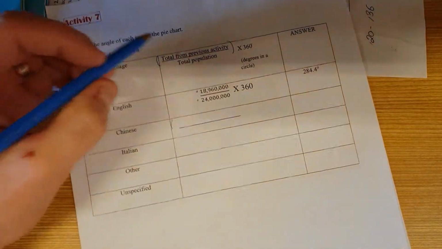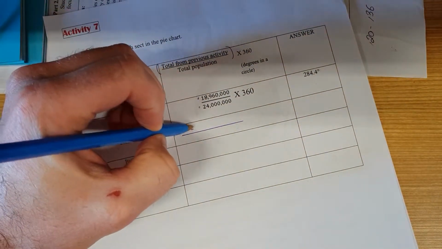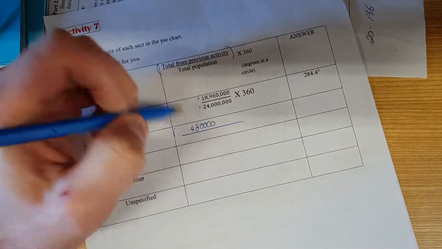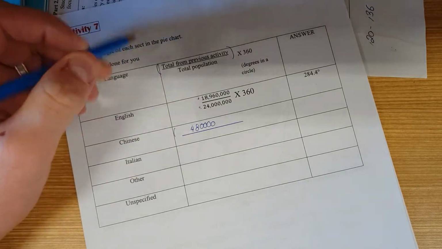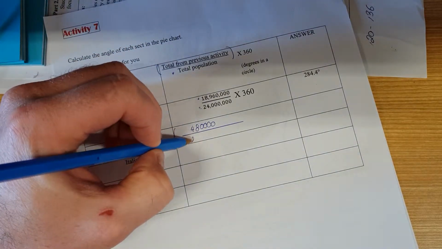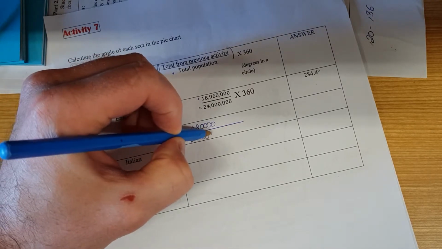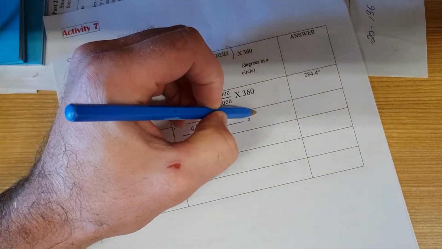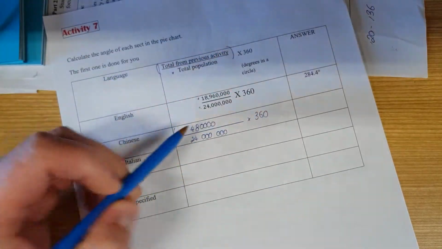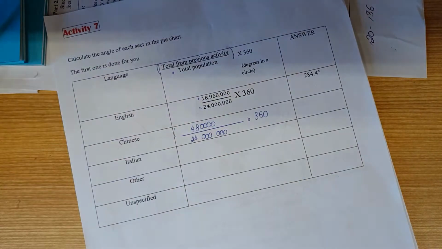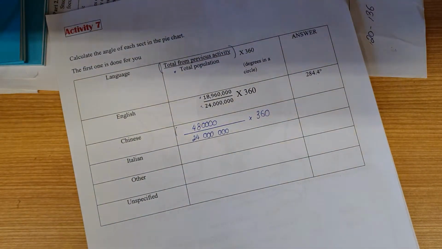So let's put that in. 480,000 divided by 24 million, which is the total population up here, times 360, which 360 represents the full circle. Yeah, so let me just quickly plug that in and we'll get ourselves an answer.